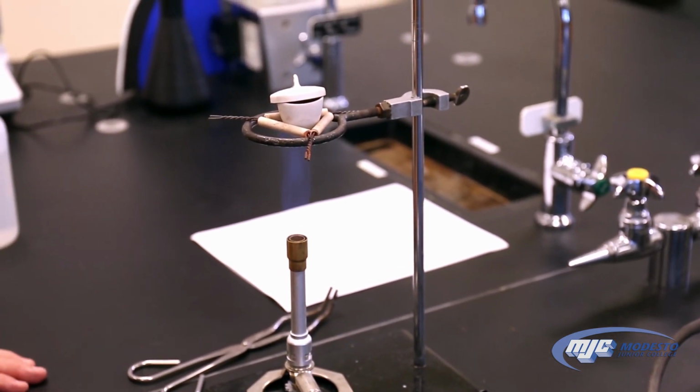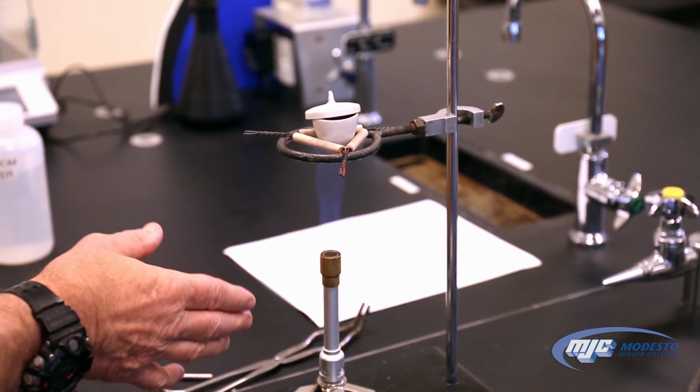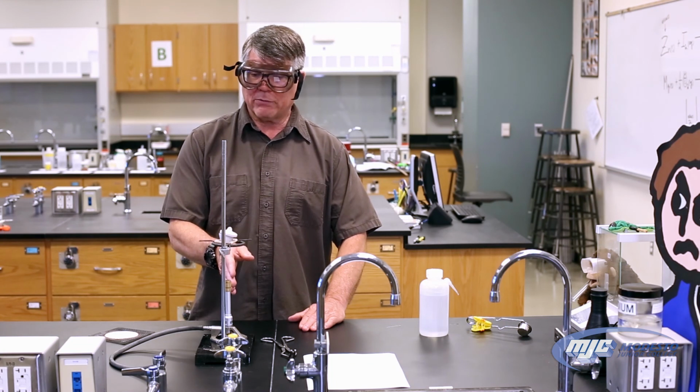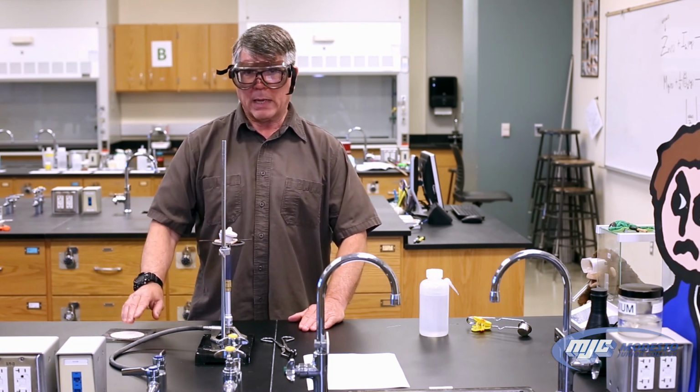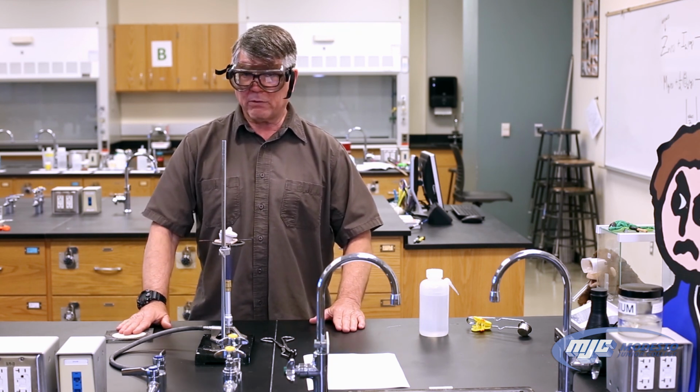And then once the 5 minutes is up, we're going to make this back into a really hot flame and heat it for 10 more minutes. After that 10 minutes is done, we're going to take it off, let it cool, and then we weigh the crucible with the magnesium oxide in it.